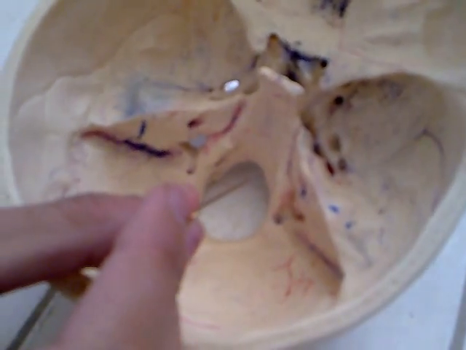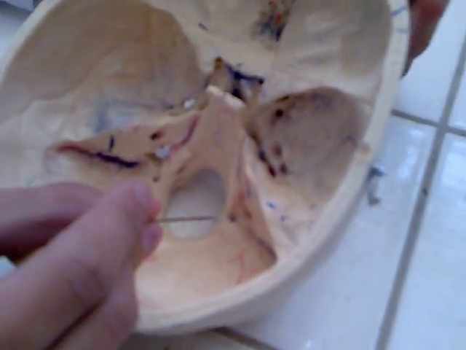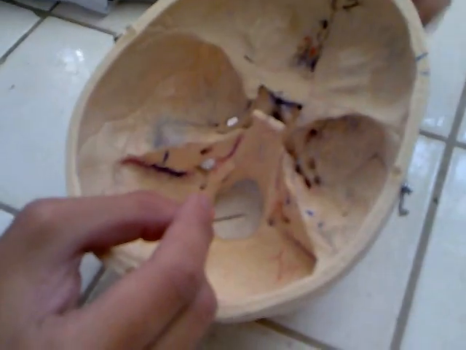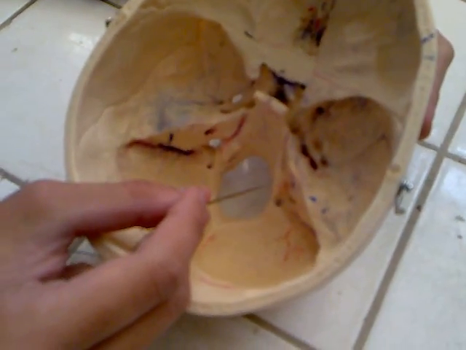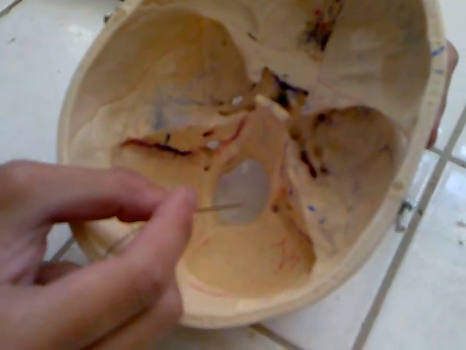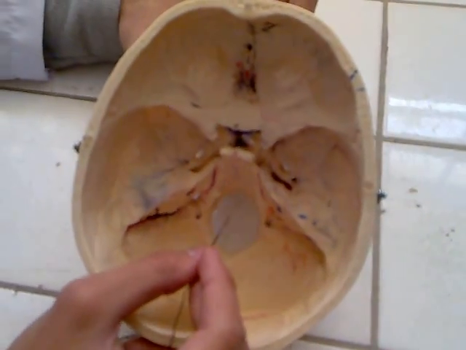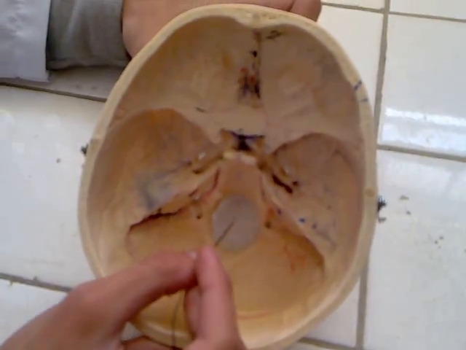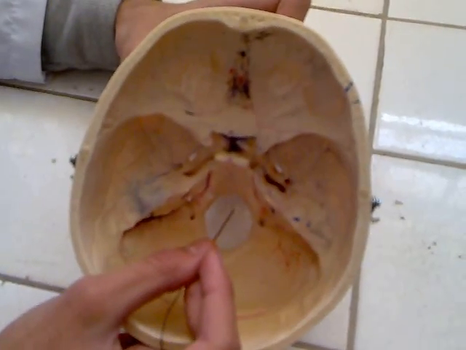Other structures passing through it are the spinal roots of the accessory nerve, or the ascending spinal roots of the accessory nerve. We said the accessory nerve is the 11th cranial nerve. Okay, the ascending spinal roots of the accessory nerve pass through the foramen magnum. Other structures include the meninges. They also pass through this area. We have the right and left vertebral arteries. We have the anterior and posterior spinal arteries. We have the dural veins, and we have the venous plexus of the spinal canal. All these structures pass through the foramen magnum.